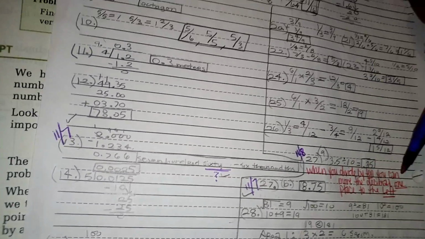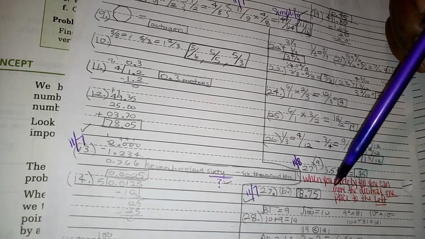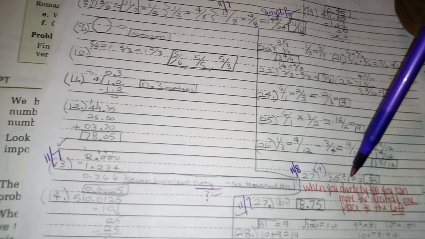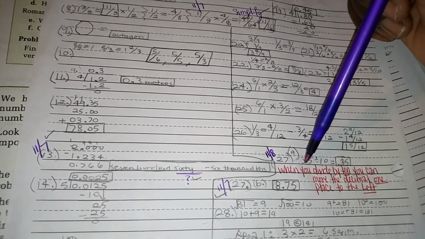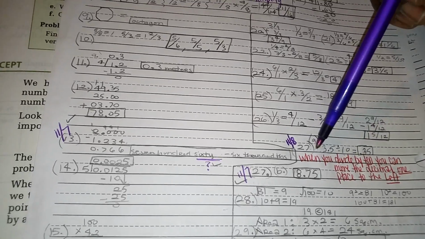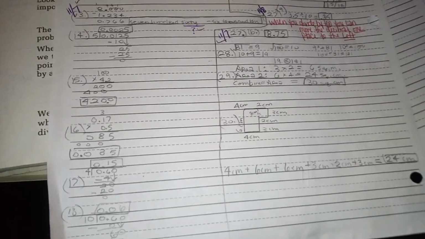Okay, I wrote you a note for 27B. When you divide by 10, you can move the decimal 1 place to the left. Okay, here you're dividing by 100. You can move that decimal 2 places to the left for 27A. Okay, everything else looks good.